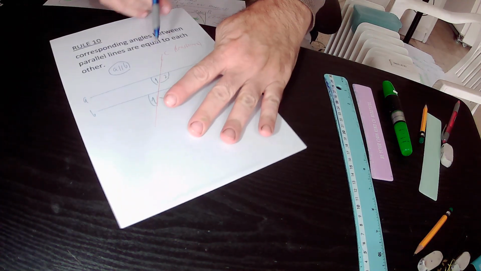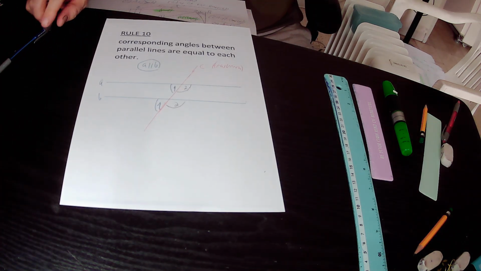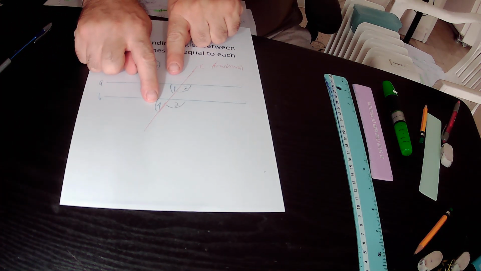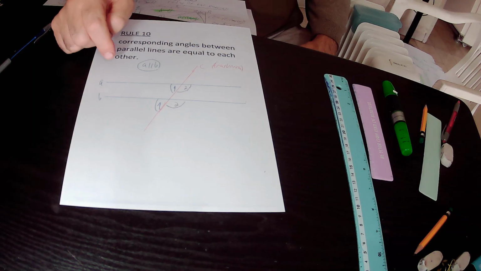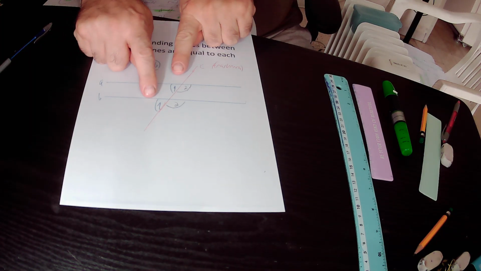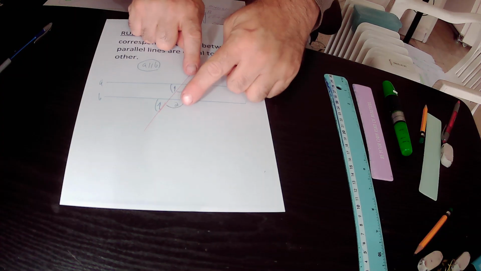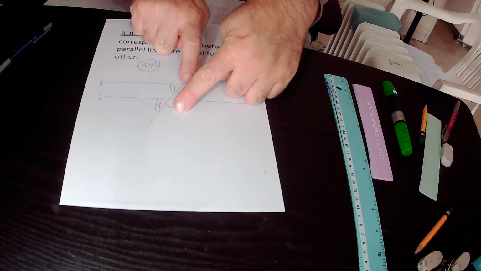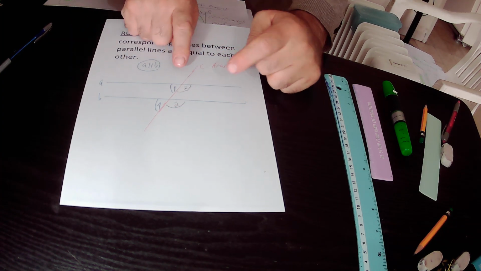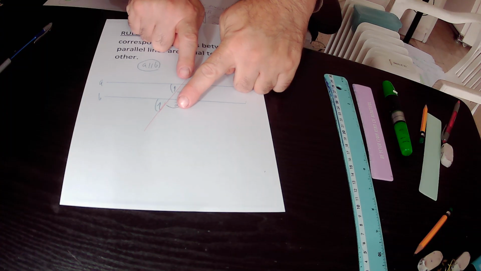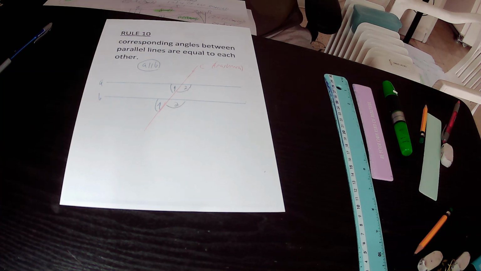Those 2 angles are both defined as corresponding angles and they are located between the parallels A and B, therefore they are equal to each other in their sizes. You can see those 2 angles are both equal to 1. Likewise, those 2 angles are also corresponding angles located between the parallels A and B, so they are equal to each other in their sizes, because both of them are equal to 2. So according to rule 10, corresponding angles between parallel lines are equal to each other.